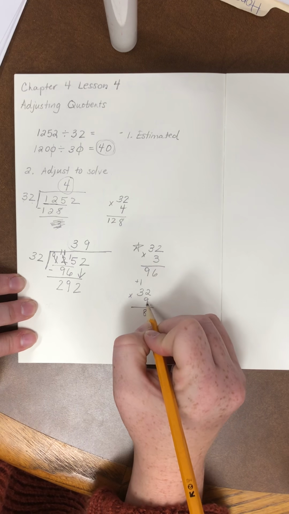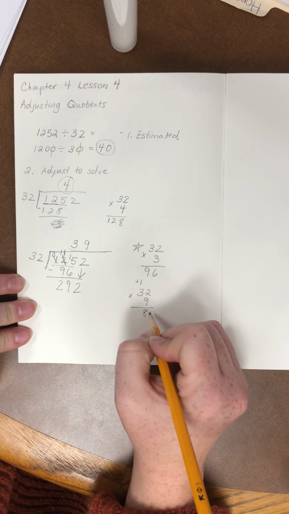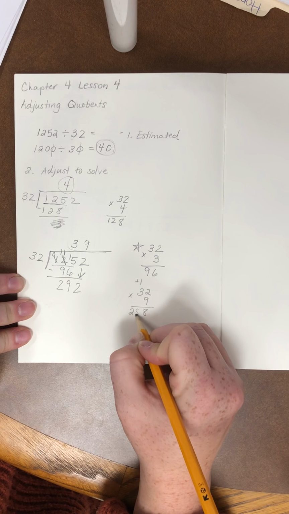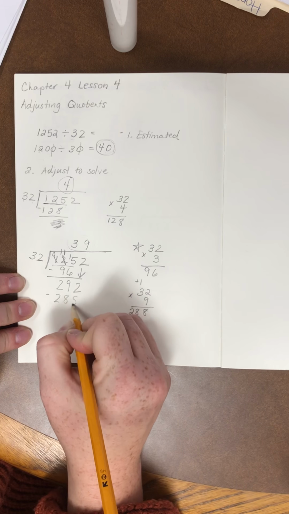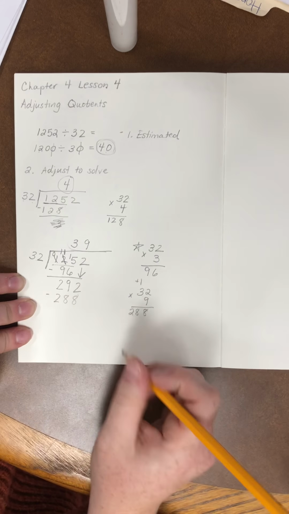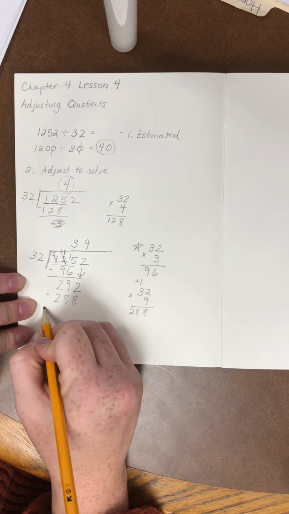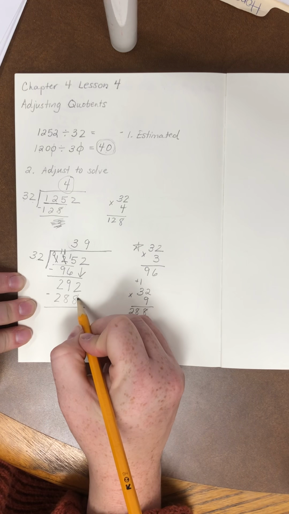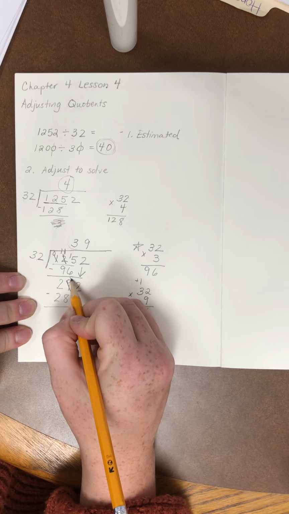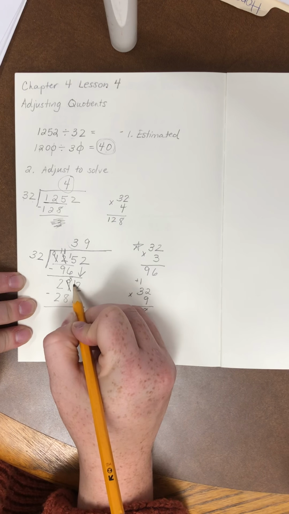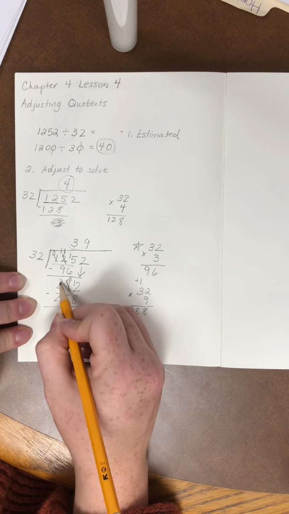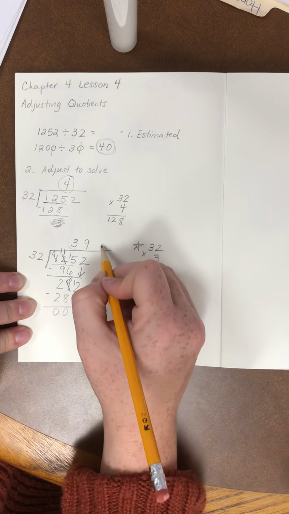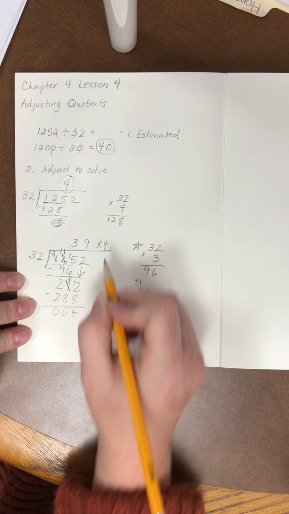Carry my plus 1. 3 times 9 is 27, plus 1 is 28. It worked beautifully, so I'm going to subtract. 292 is bigger than 288, so I'm going to subtract. 2 minus 8, I can't, I need to regroup. I'm going to make this an 8, regroup to a 12. 12 minus 8 is 4. 8 minus 8 is 0. 2 minus 2 is 0, so I have a remainder of 4.